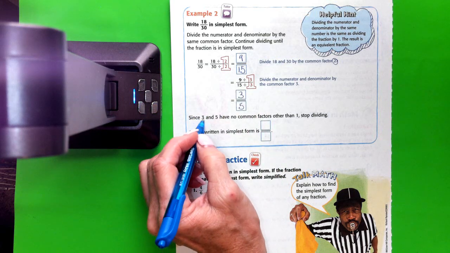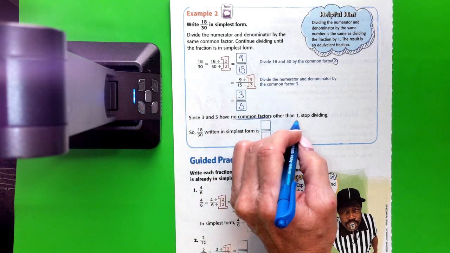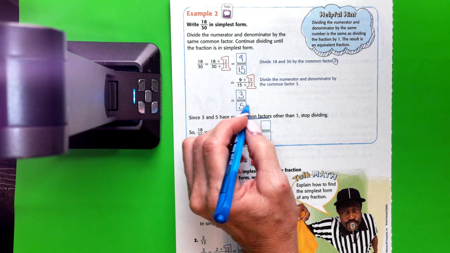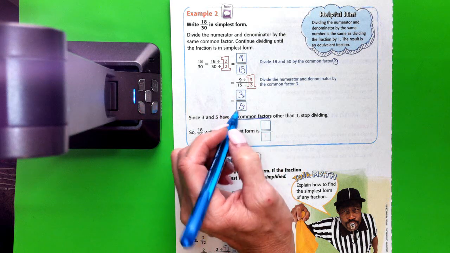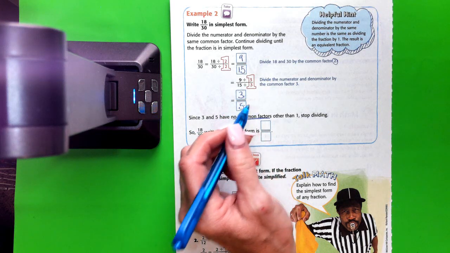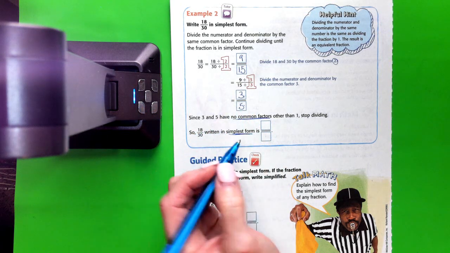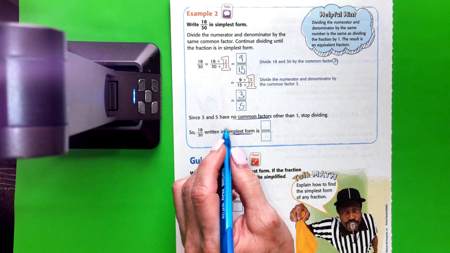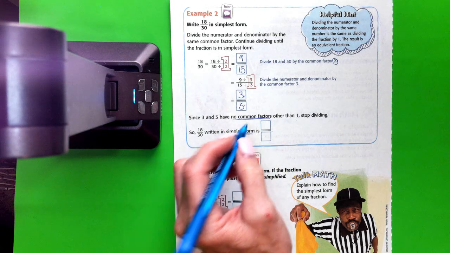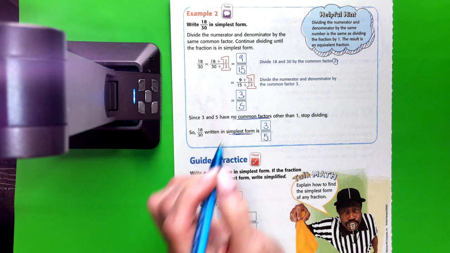Now, since 3 and 5 have no common factors other than 1, we now stop dividing. We can't divide any further. The only thing that goes into both of those properly is the number 1. So 18/30ths written in simplest form, which is truly what all of your fractions should be written as from here on out, everything should be written in simplest form, is 3/5.